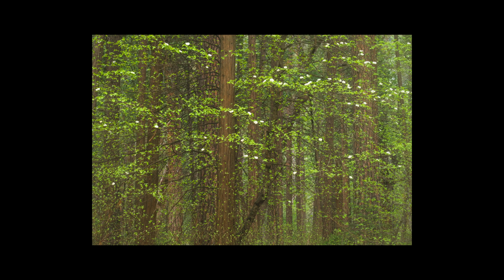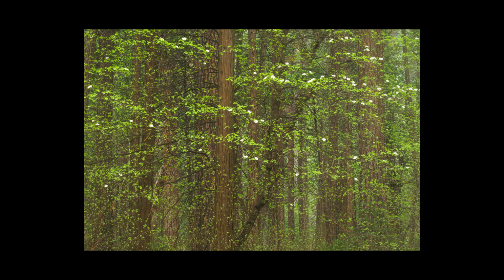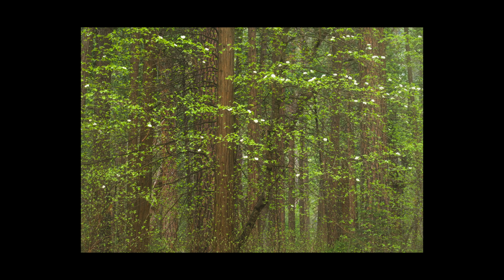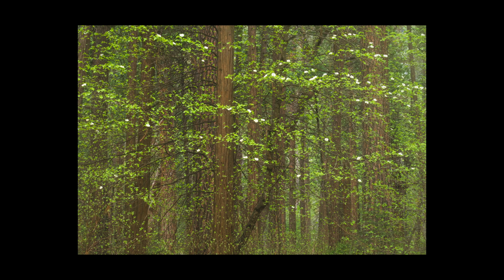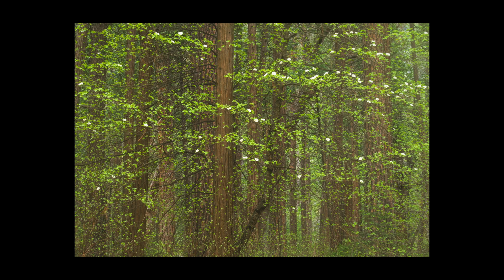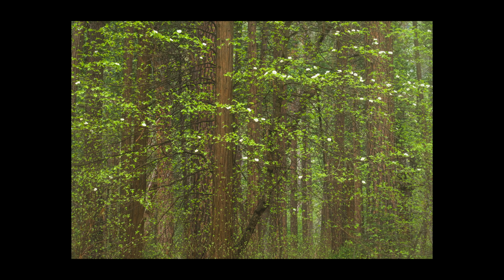In spring, these dogwood flowers bloom across the valley, offering beautiful textures to play with. I also enjoyed the color contrast of the leaves against the warm tones of the trees here. For these shots, I used my telephoto lens on a tripod and shot f/16 to ensure the sharpness from front to back.